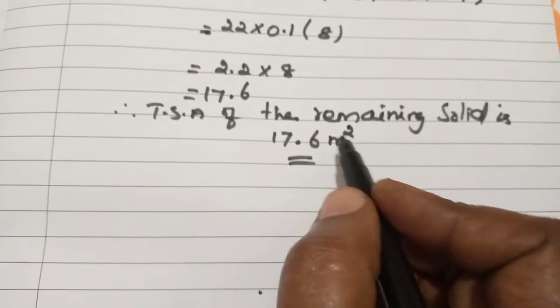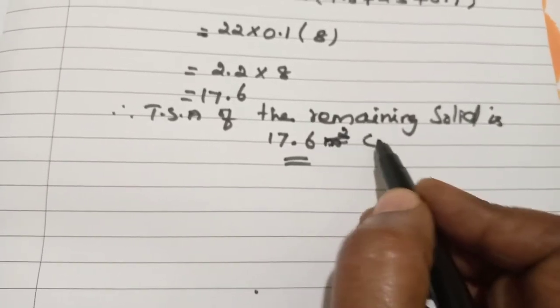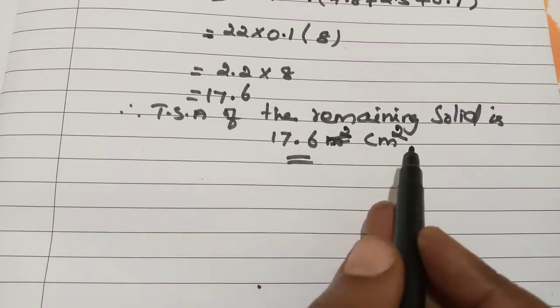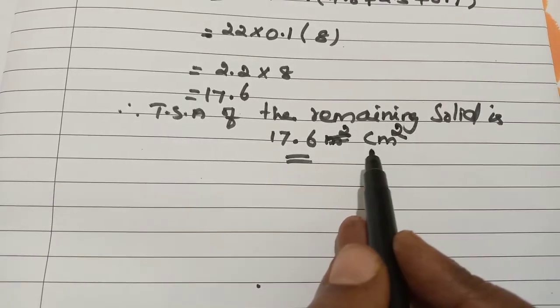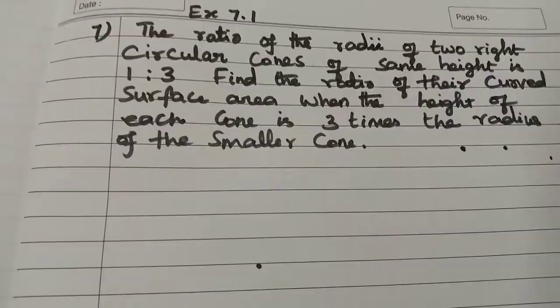Not meter square, it is given in centimeter, so for area, centimeter square will come. Okay, centimeter square, not meter square, since it is given in centimeter. So while writing the answer, we have to give centimeter square.